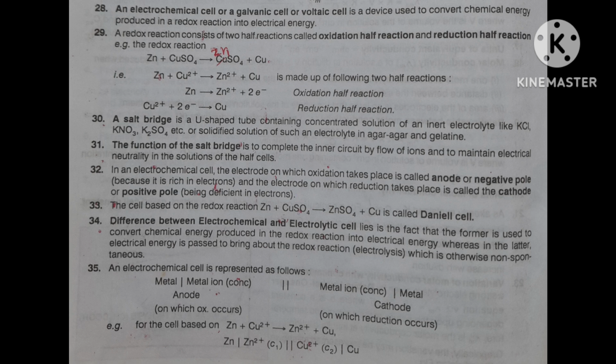Actually, you have seen that electrons will pass through the wire, through the ammeter or voltmeter. From the anode side, through the wire, it will come to the cathode side, the copper side. Then there will be flow of electrons. Flow of electrons is called current. Then through the cathode it will enter the solution, copper sulfate, which is copper ion plus sulfate ion.